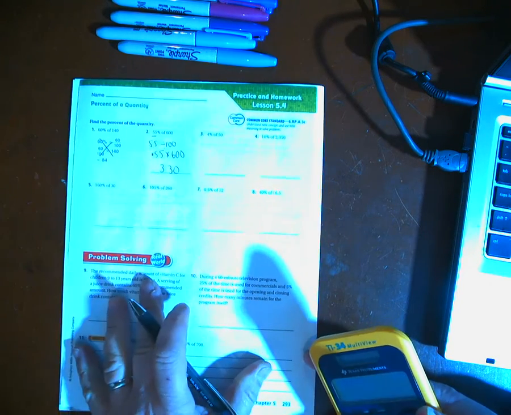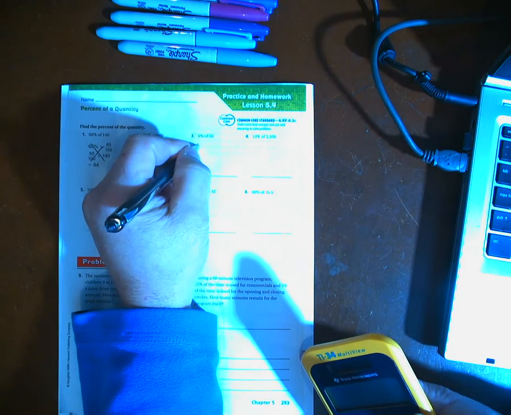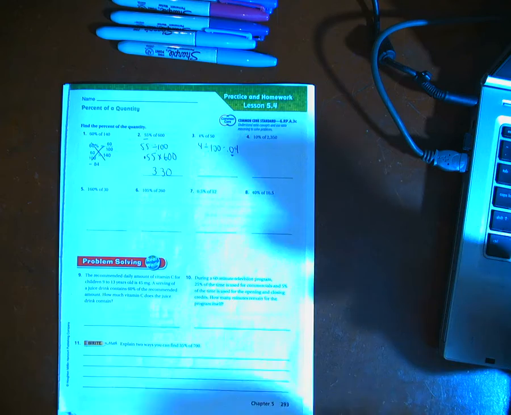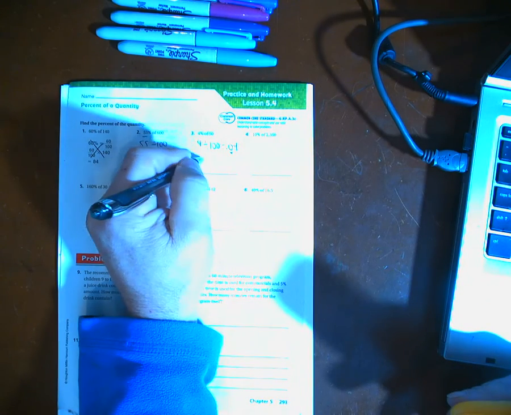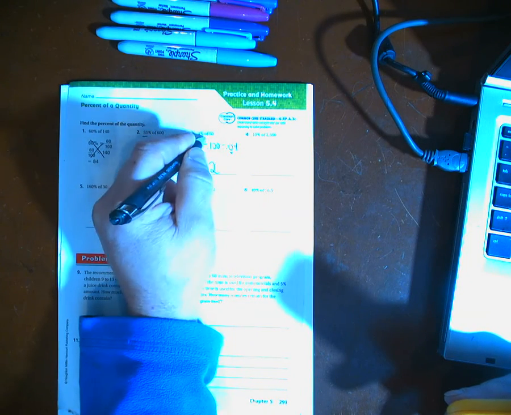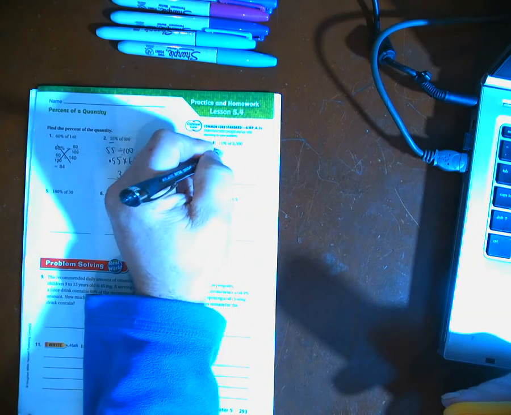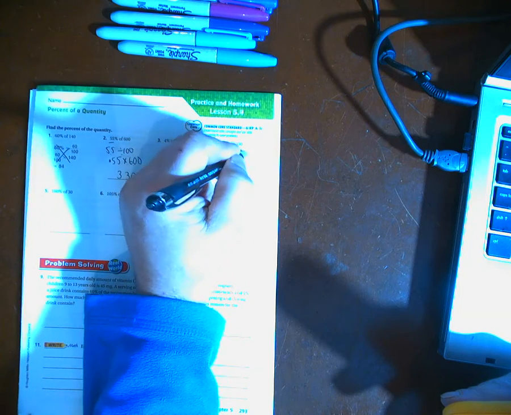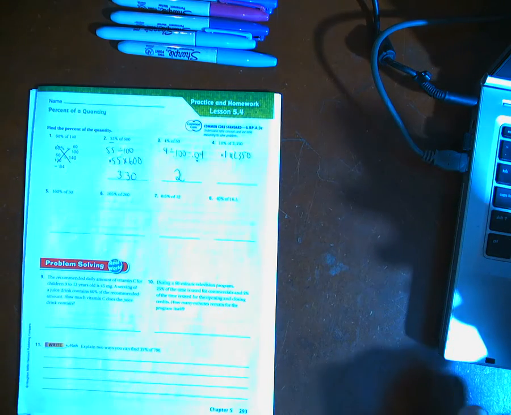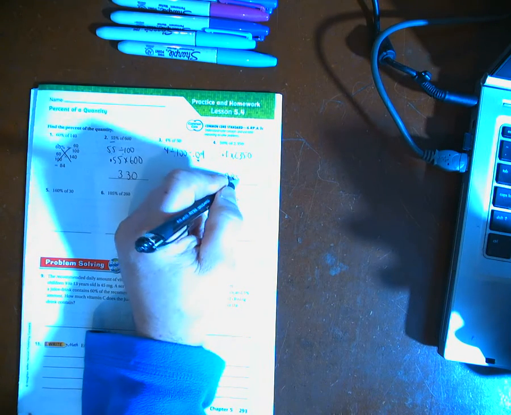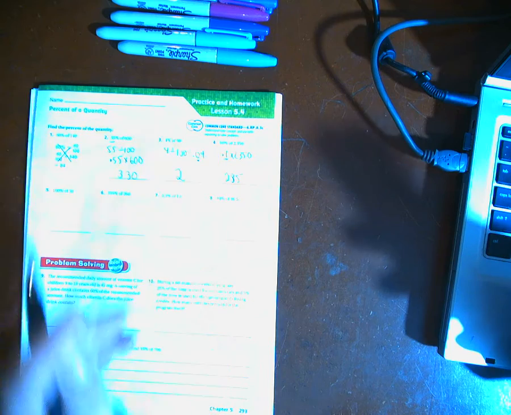Okay. This is a little different, so I'll also show this. 4 divided by 100 is 0.04. You have to watch that 0. 0.04 times 50 is 2. So 4% of 50 is 2. And the last one, 0.1 times 2350. And again, I shouldn't have to show you how to change this to 0.1.